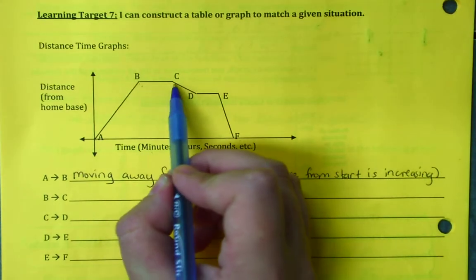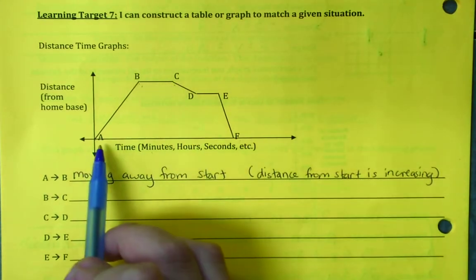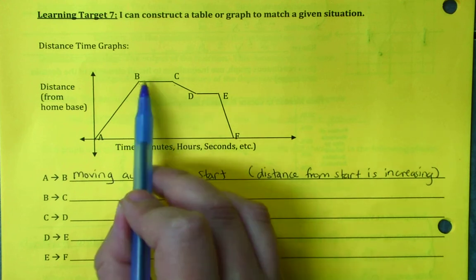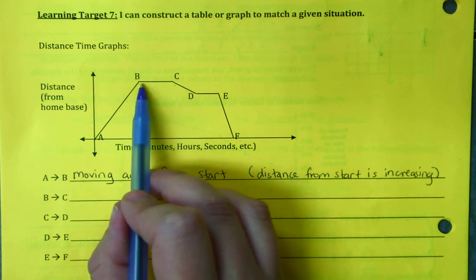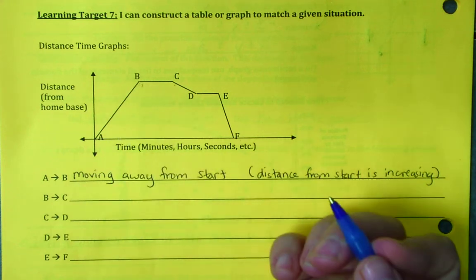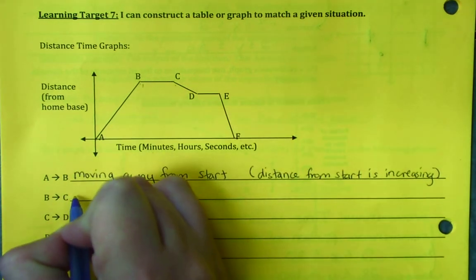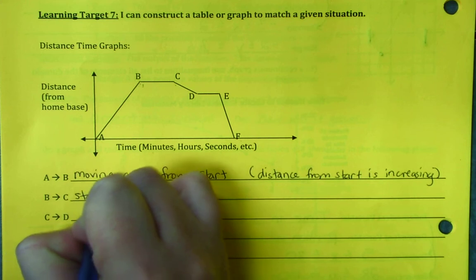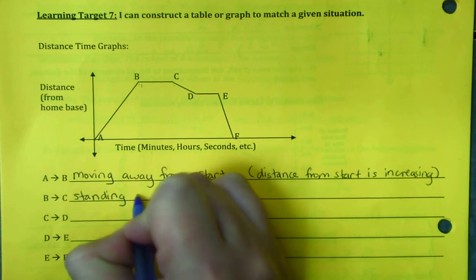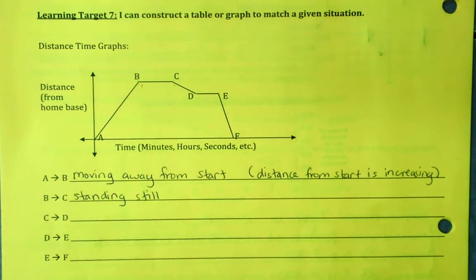Now from B to C, this means that as time is continuing, the person's distance from their starting place is not changing. So the person is standing still. So from B to C, the person or object is standing still.